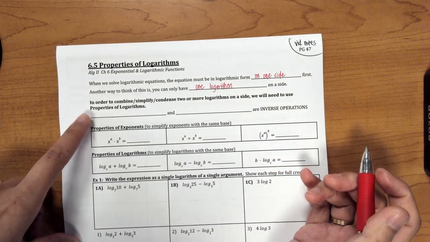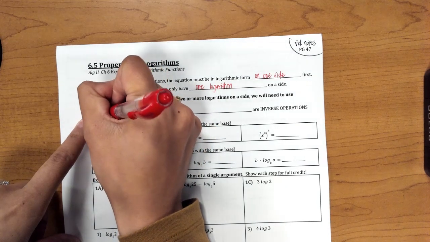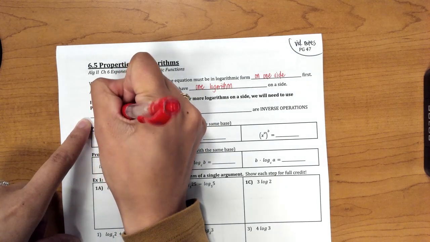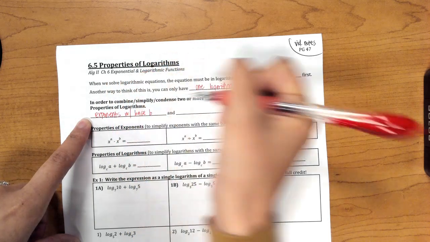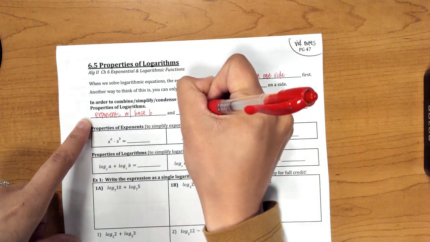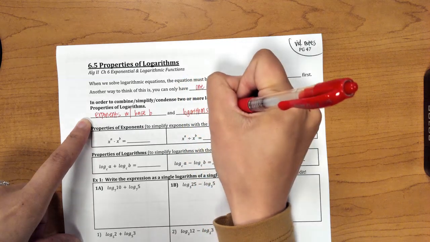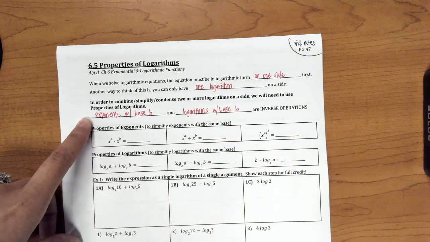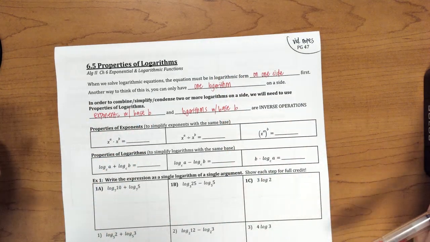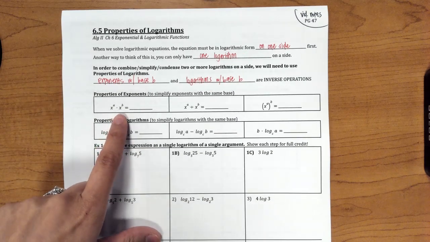And before we do that, let's just do a quick reminder that exponents with base b, which is any base, and logarithms with base b are inverse operations, but they have to have the same base. Okay? And so let's then take a look at what we know about properties of logs.